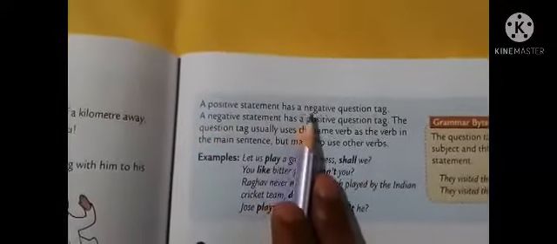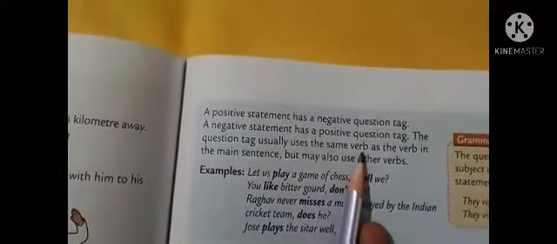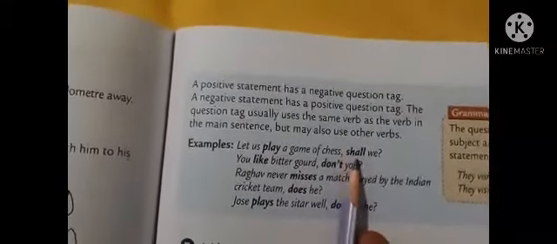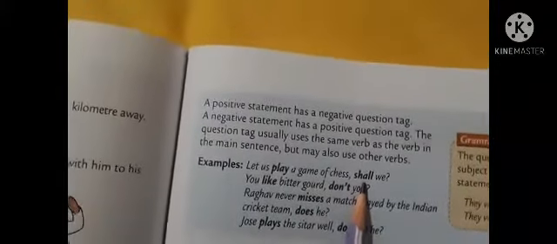Okay, so a positive statement has a negative question tag, and a negative statement has a positive question tag. The question tag usually uses the same verb as the verb in the main sentence, but may also use other verbs. For example, let us play a game of chess, shall we? So here we have used another verb, shall, in the question tag.